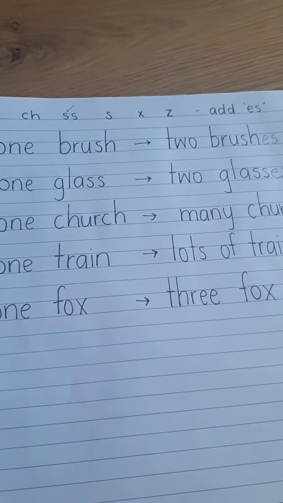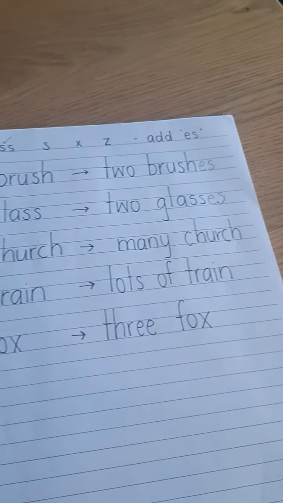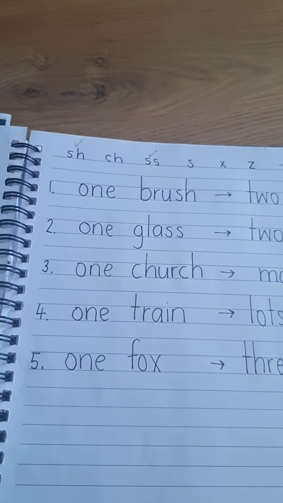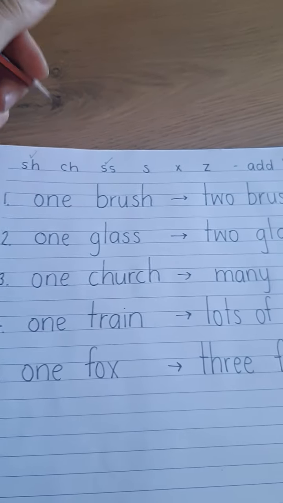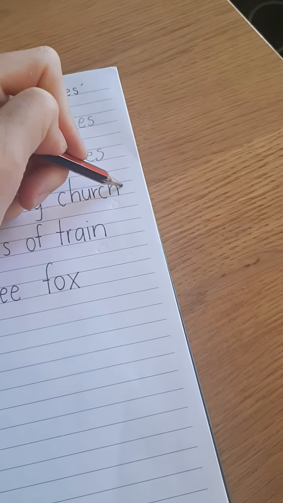One church or many churches. To make it plural, what are we going to add? Let's see if it's up here. It is. It ends in a CH. So therefore, we need to add an ES to make it plural.